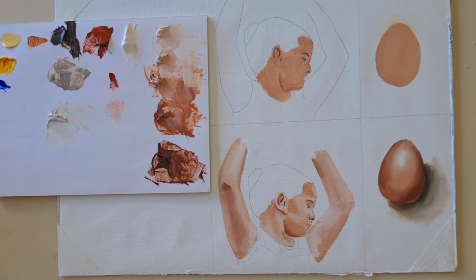Okay, so I think that sort of concludes and proves my lesson that you have to divide your face into planes to be able to sculpt it.